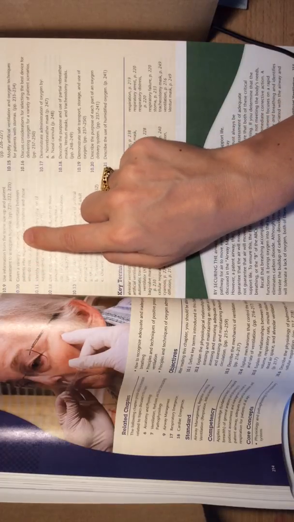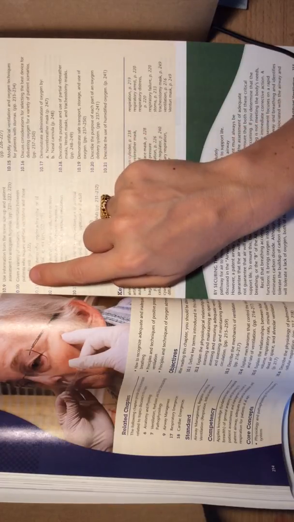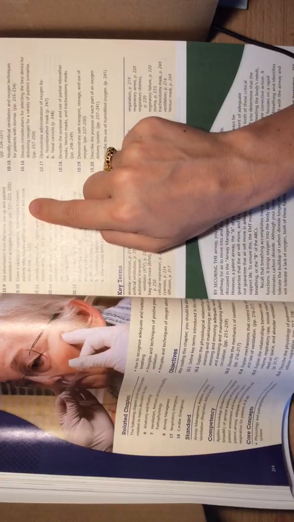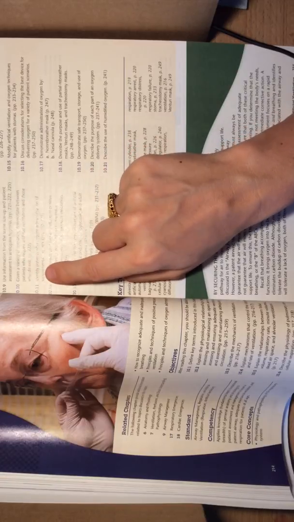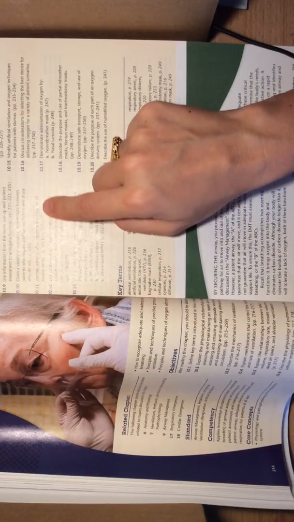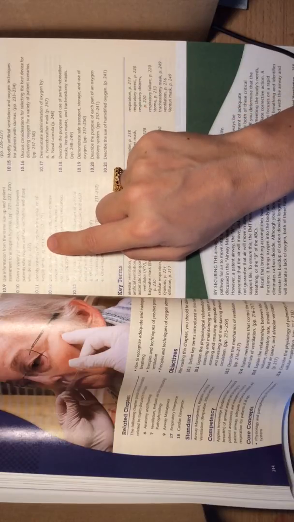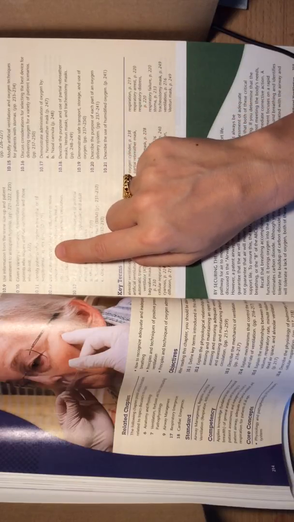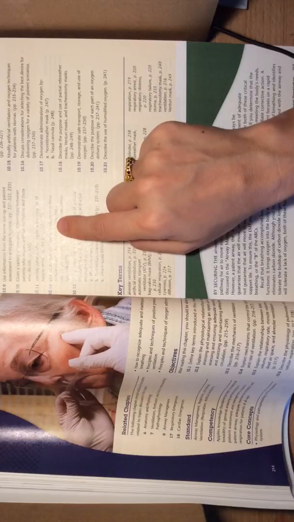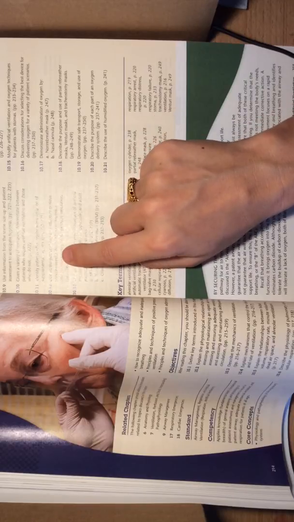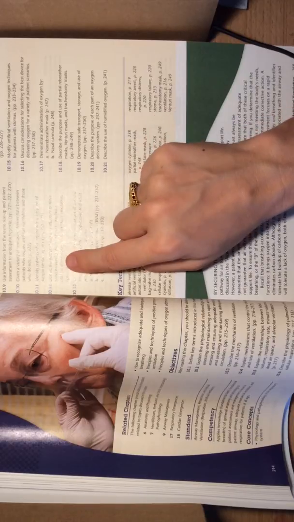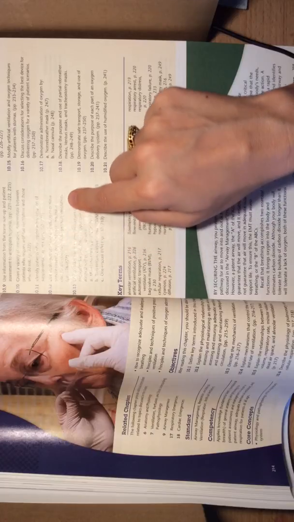Given a variety of scenarios, differentiate between patients who require artificial ventilation and those who do not. Identify patients who require administration of supplemental oxygen. Discuss the potential negative effects of positive pressure ventilation and how to minimize complications from positive pressure ventilation.